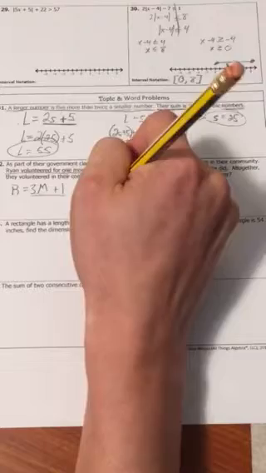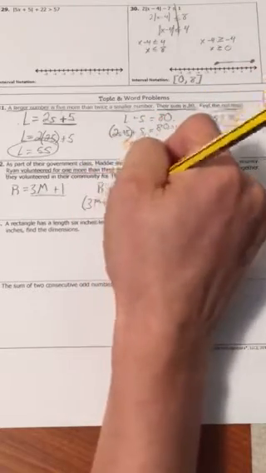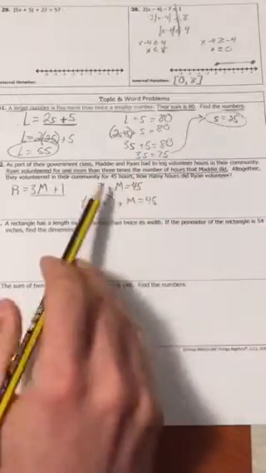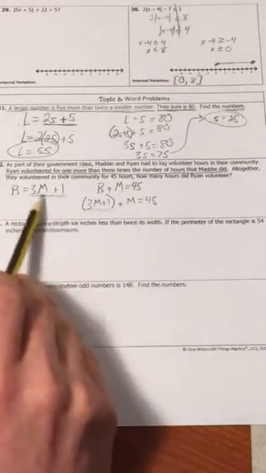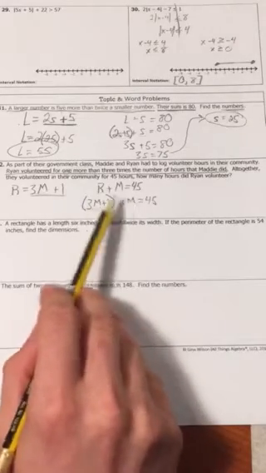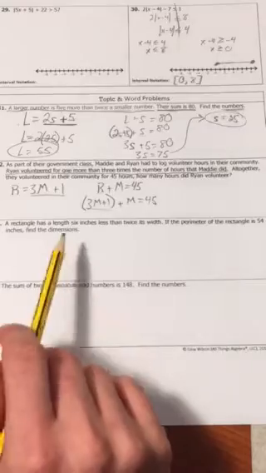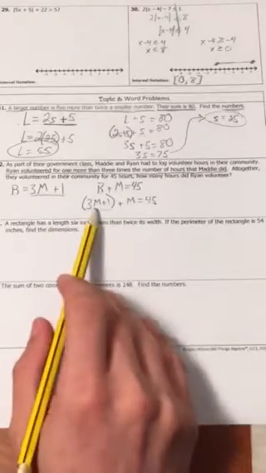So watch what happens when I take 3m plus 1, instead of writing r, I put that. So I'm going to put 3m plus 1 plus m is 45. So notice I just replaced r with 3m plus 1. r is this, same thing. Now notice I only have m's, and this is what's going to make my equation solvable. So I'm going to have m equals a solid number.